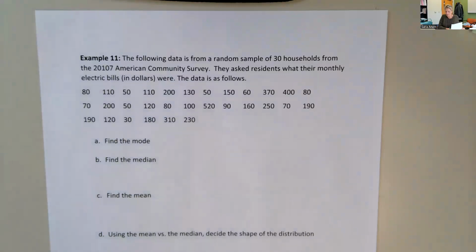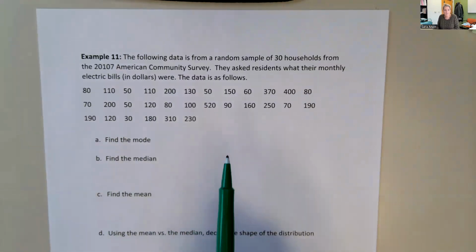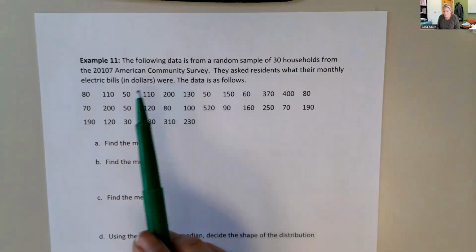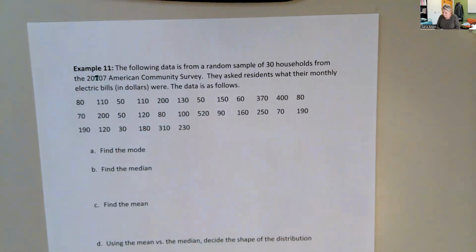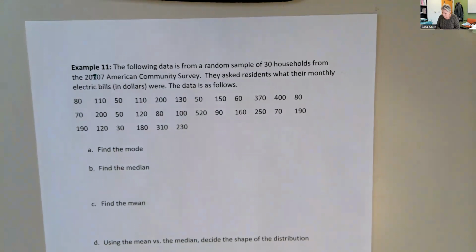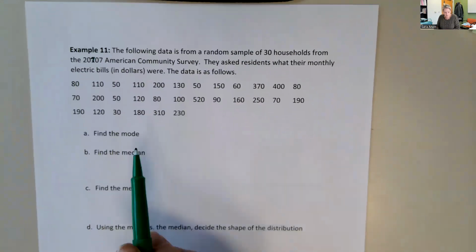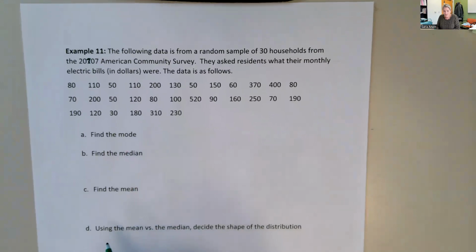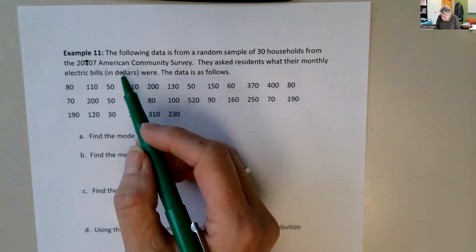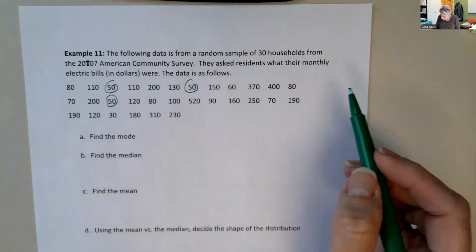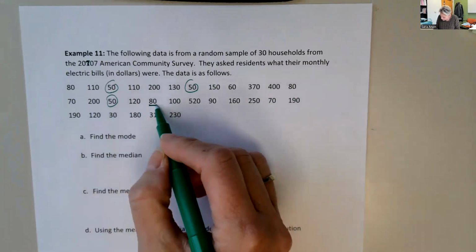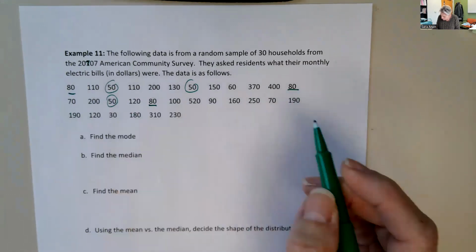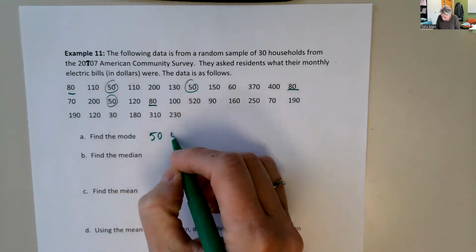So let's go back to the data that we looked at, the electric data, the residents in a community in 2007, actually. So when we put this data in, we're going to find the mode, the median, and the mean. And it looks like there are multiple 50s. And then it also looks like there are multiple 80s. There's an 80, 80, and 80. So it looks like this is bimodal as well.